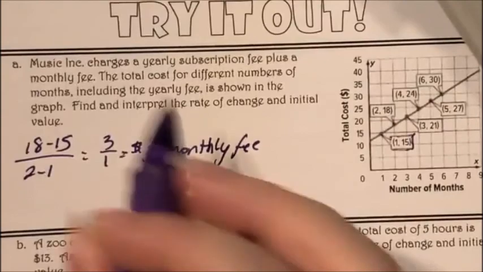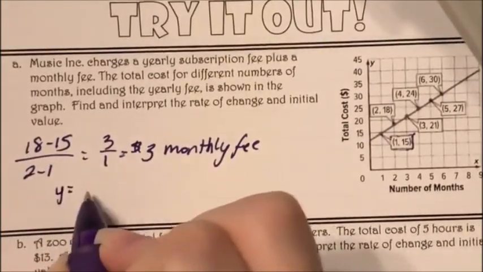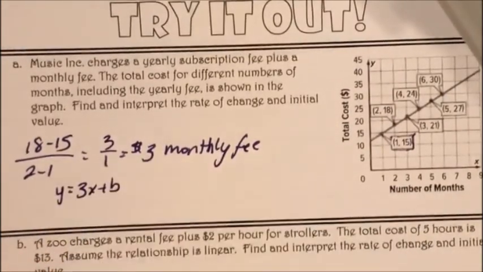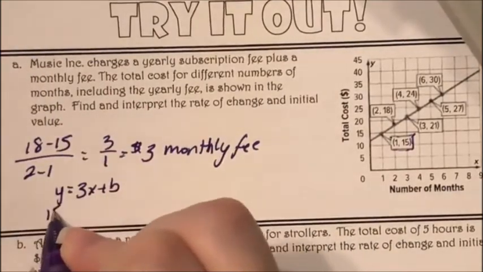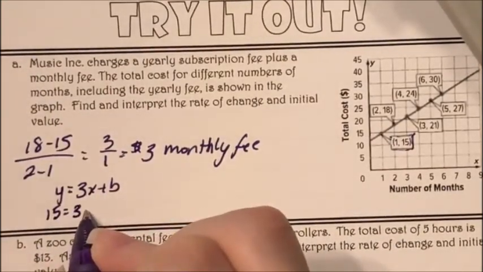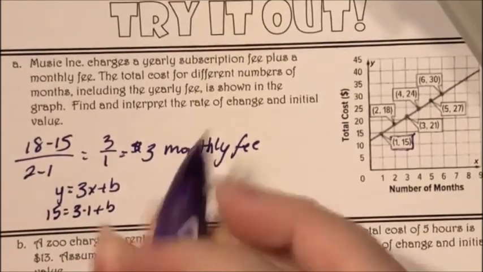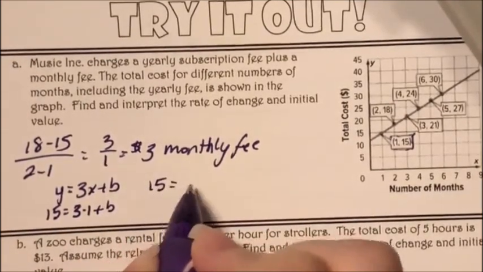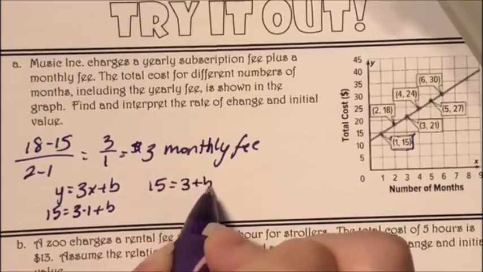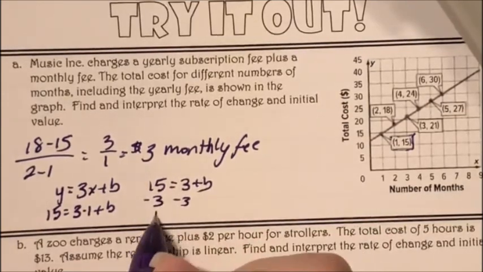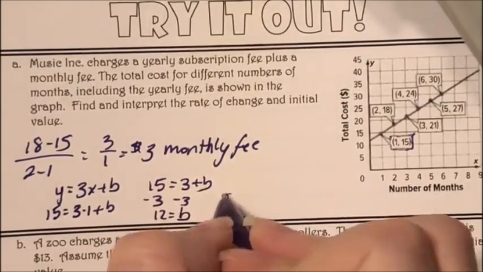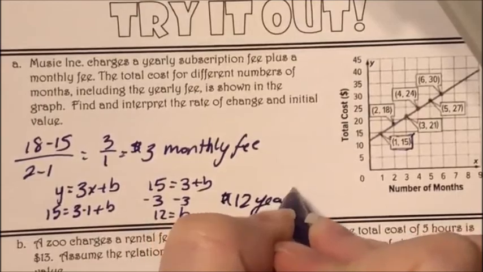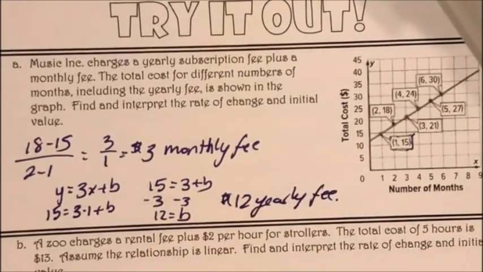So that's my rate of change. So I have y equals 3x plus b. Then I'm going to plug in one of my points. So 15 equals 3 times 1 plus b. So 15 equals 3 plus b. I subtract 3 from both sides, so I get 12. So b is my yearly fee. So $12 is my yearly fee.